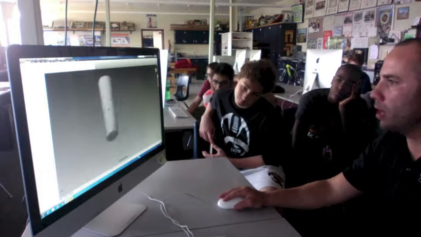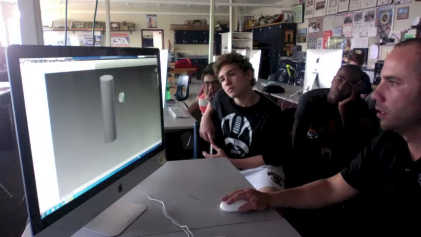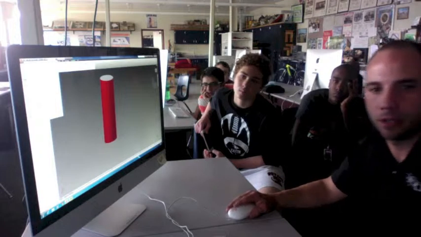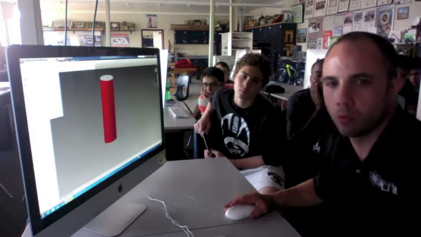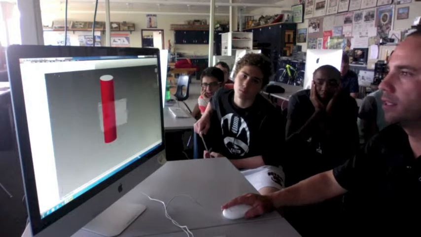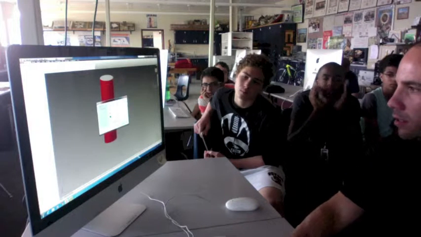Now if you want to make it colored again, you can come up here to the paint, and I can pick surfaces, make them different colors if you want. Now let's save that part. We're going to save that part as cylinder.